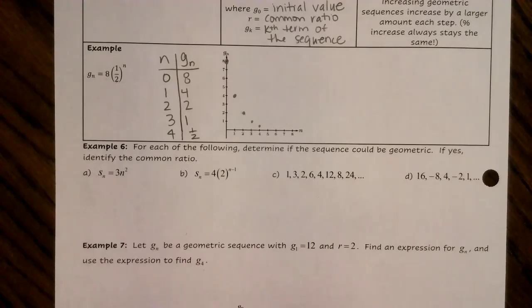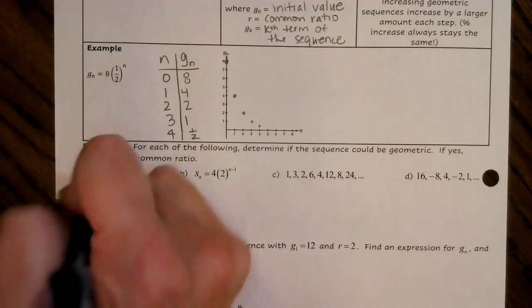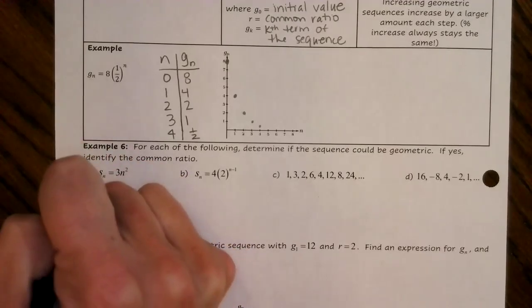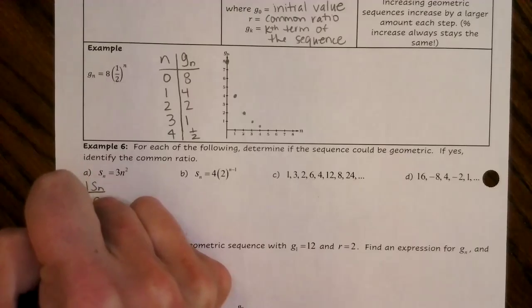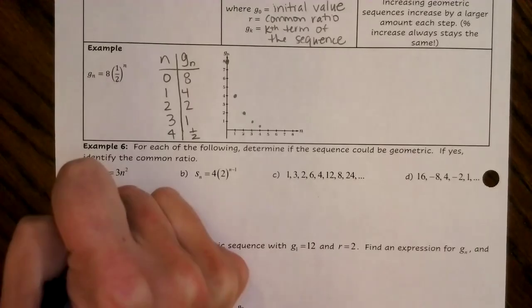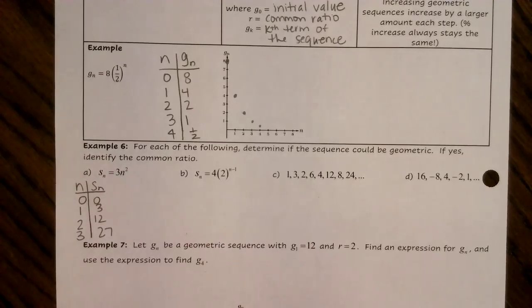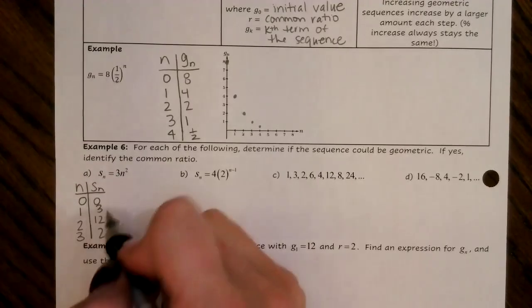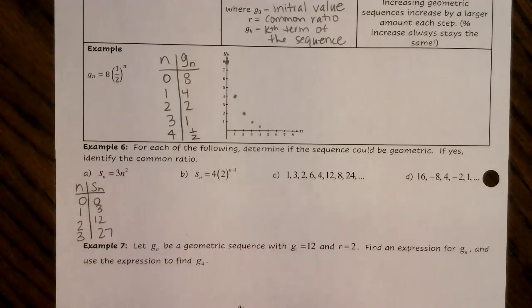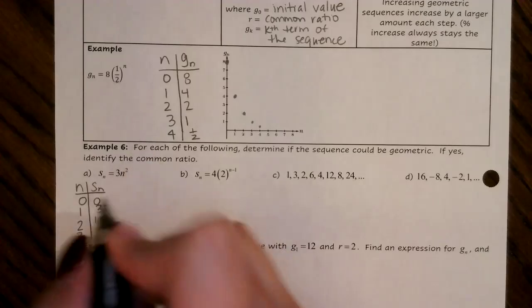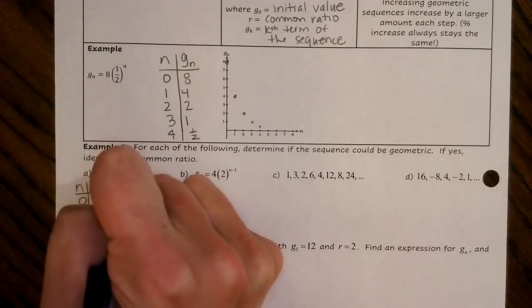All right. So just like we did with arithmetic, we're going to look at the geometric sequences here and determine if these are geometric, and if so, find that common ratio. So I'm going to start by making our table of values. And so I'm going to plug in and get those first couple terms. And so there is my table. If I look at this, this does not have a common ratio. There's not a common thing that's multiplying to get from one to the next. So this is not geometric.